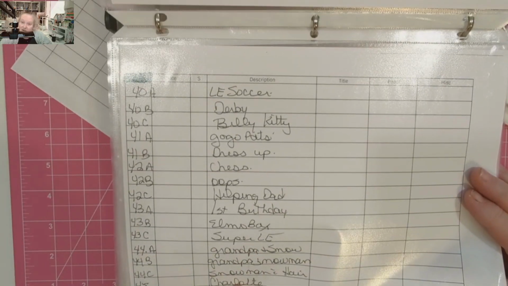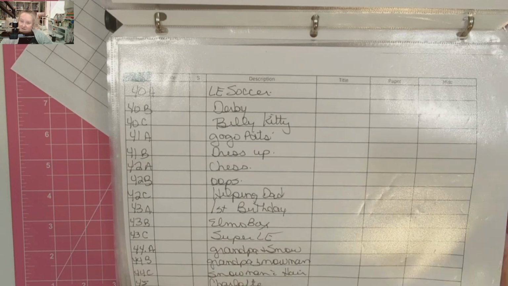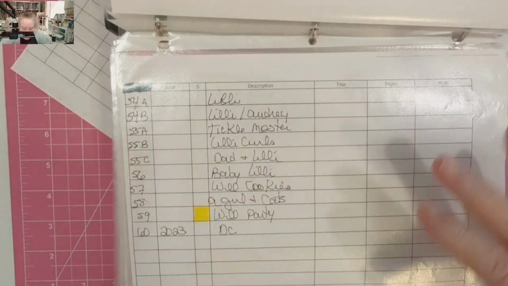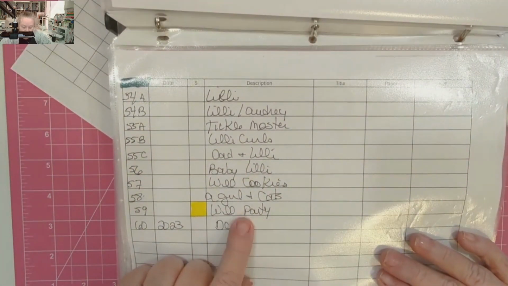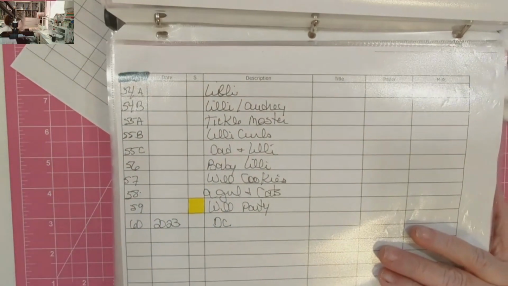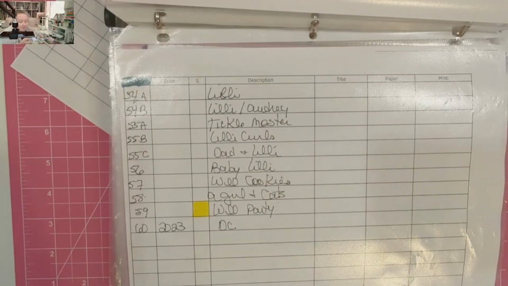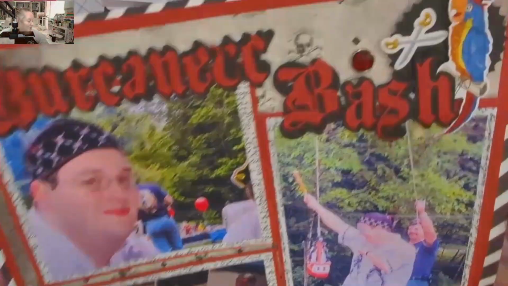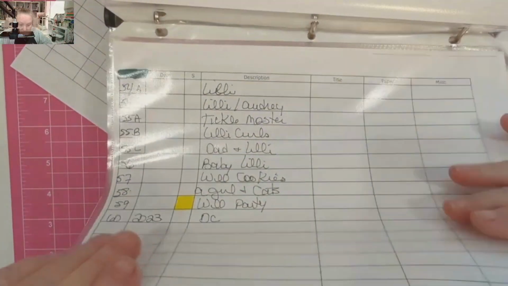We have Charlotte down here. These are just going to be general photos of Charlotte. I haven't figured out a title or anything for it. Here's one that I've already done. I've done this layout and it turned out so cute. So I'll be putting that up in the thing.